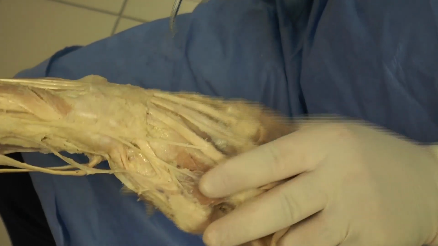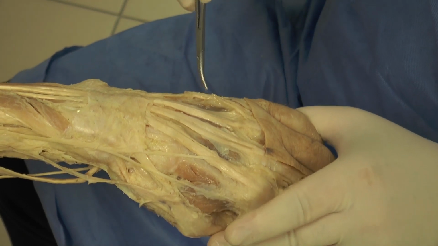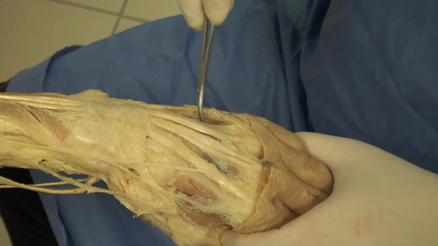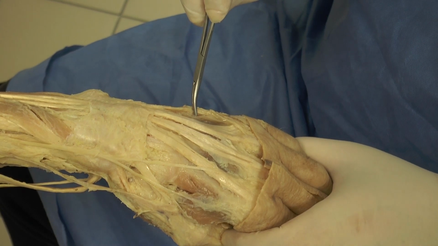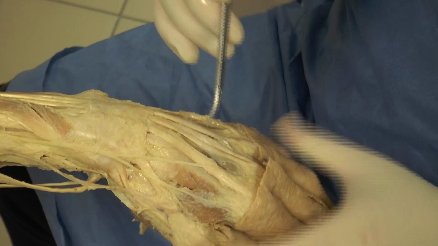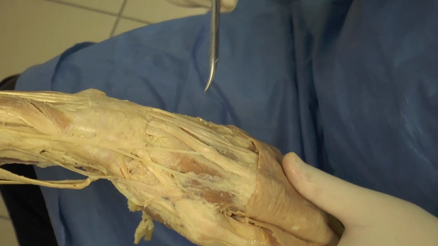And this is the fourth interosseous muscle. I don't know if you can see it. This is the fourth. So the first, second, third, and the fourth dorsal interosseous muscle. The function of these is abduction of the fingers, and the innervation is the ulnar nerve.